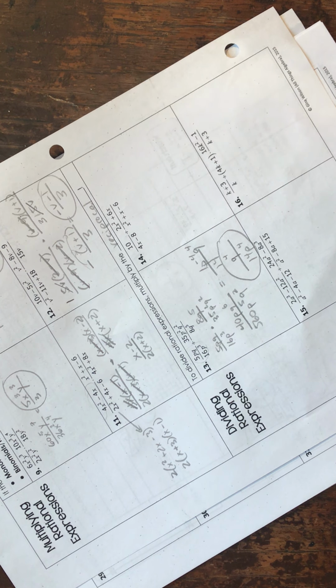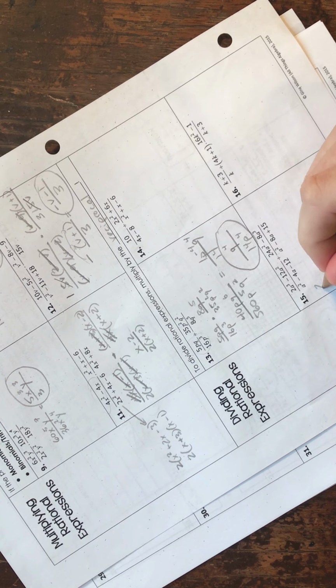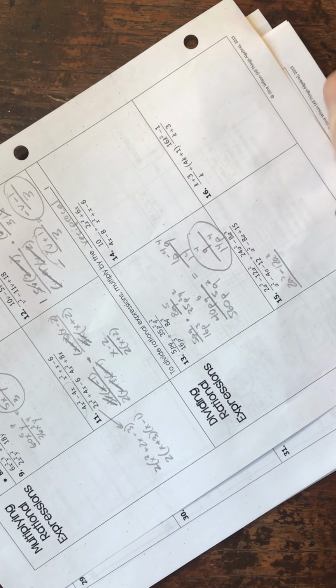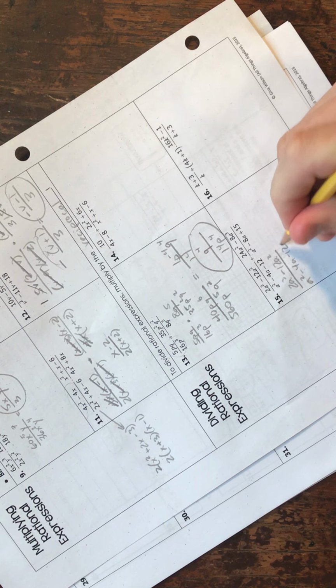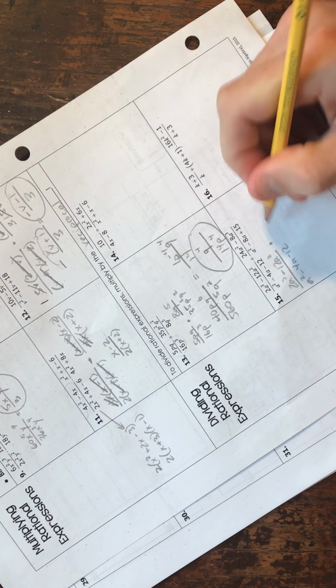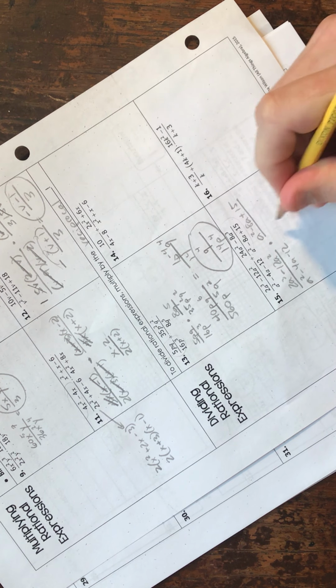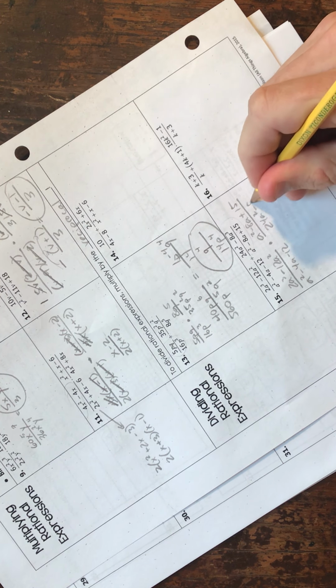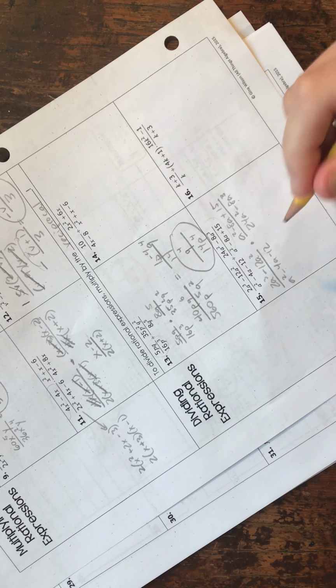And I'm just going to show you one more. All right? So let's go ahead and check out number 15. So the first thing I would do is I would rewrite this guy using my keep, change, flip trick, right? Which is where I'm going to change it to multiplication, but then I got to flip this guy.